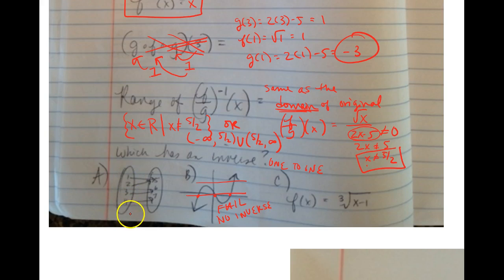Over here, look at all my x's. Well, there are 4 different x's, yay, and they are going to y's, but look at these two. These two x's go to the same y, which means it is not one-to-one. Okay, so this also has no inverse. So, you know, reasoning goes to show that this last one probably is the answer, and it definitely is.